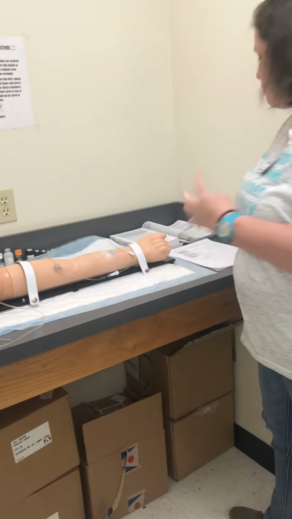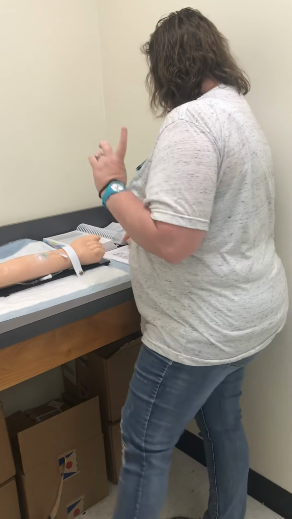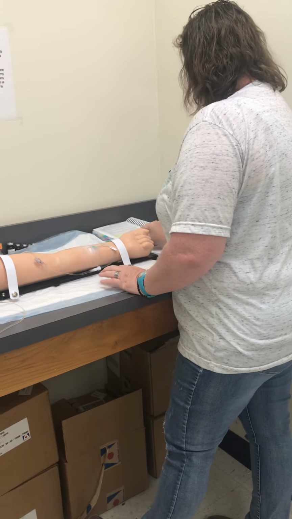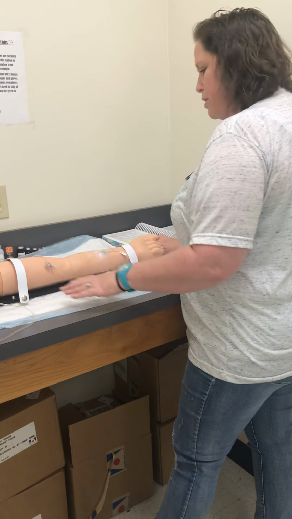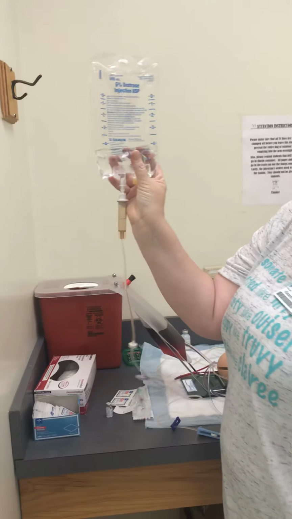And we're going to give it over 4 to 5 minutes. That is a safe way to give it according to our IV drug book. It can be given undiluted, so we're good with that. It is compatible with what we have running, which is the D5W, so we're good with that.